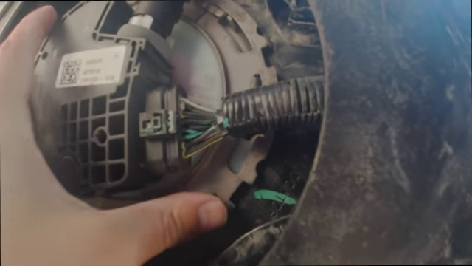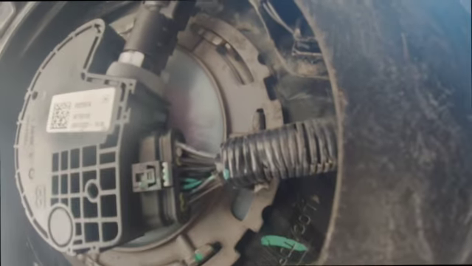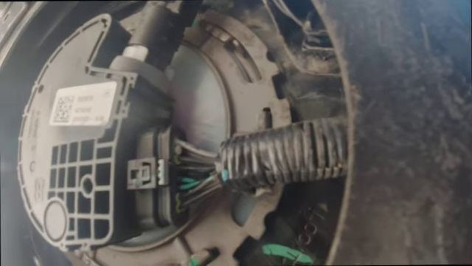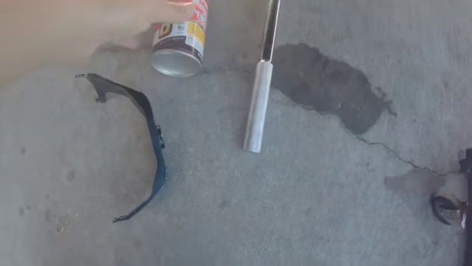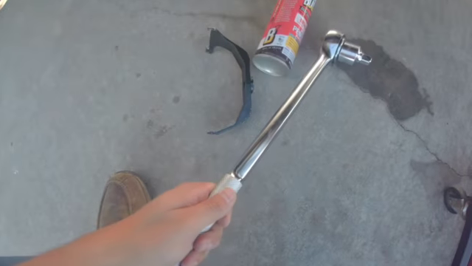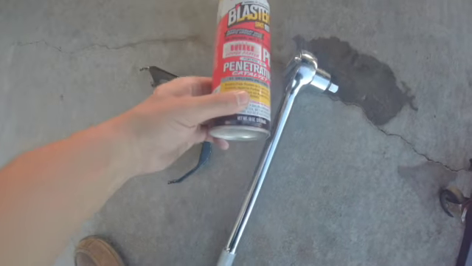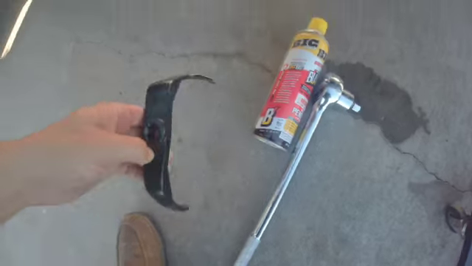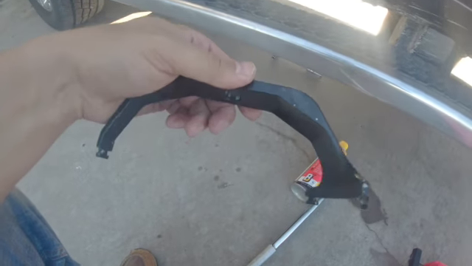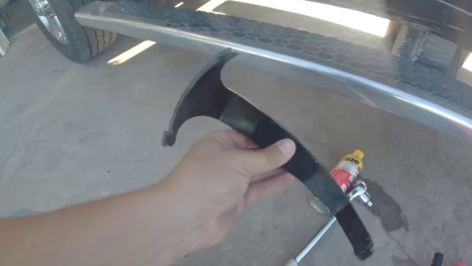This is the lock ring right here that you'll need to remove. So I'm going to show you the tool for that here in just a second. So these are the tools you'll need. Get yourself a big ratchet with a long handle, because it's going to be pretty tight. Some PB Blaster, and then this fuel tank lock ring removal tool.